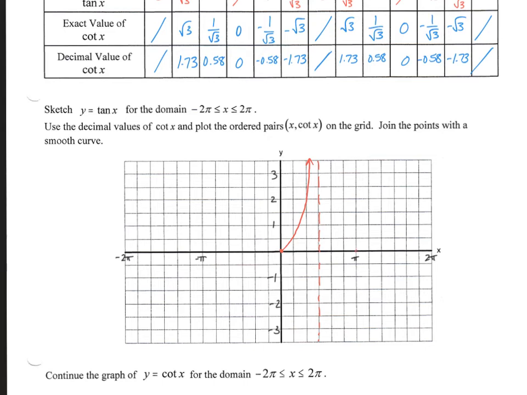We then know we have another 0 at pi, another vertical asymptote, and then another 0. Now remember my instruction. It was don't include your asymptotes. So all you're going to see on my picture then is the wavy thing. I know that pi by 4 beforehand, I have to have a value at -1. Pi by 4 after pi, I have to have a value at 1.